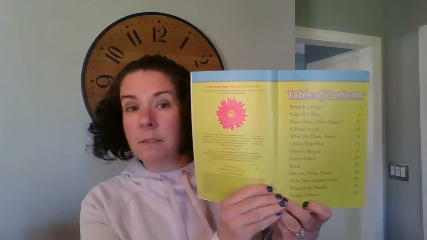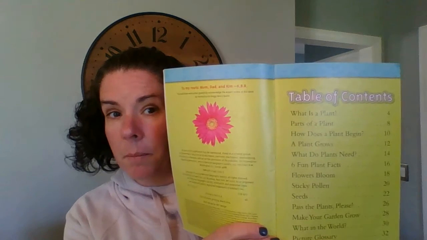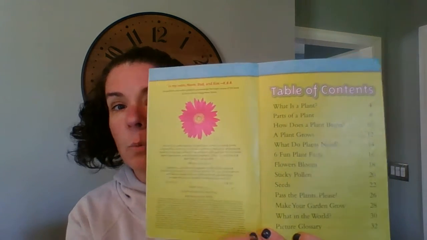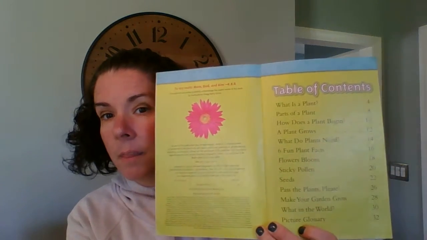Right now, I'm going to read to you the story Seed to Plant by Kristen Baird Brattini. This is a nonfiction text about the life cycle of a seed. Because it's a nonfiction text, it has a table of contents. Remember, the table of contents tells you where you can find things in the book.